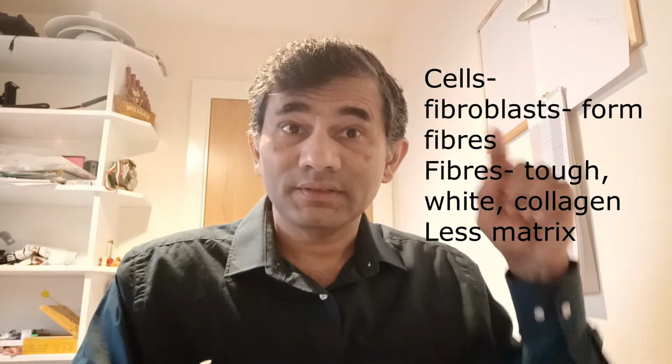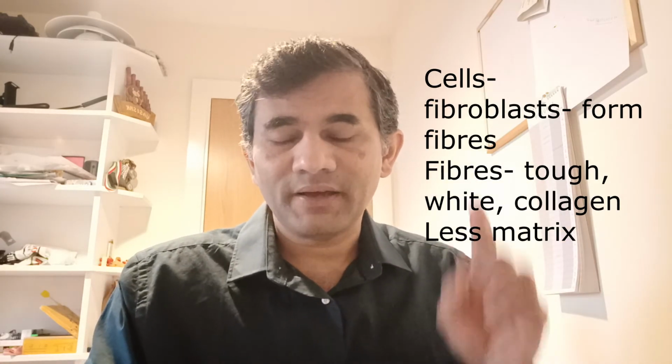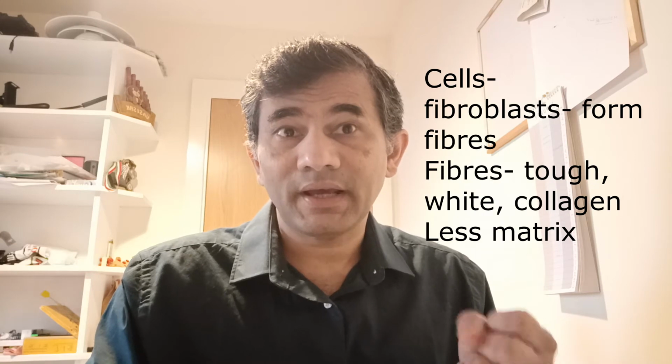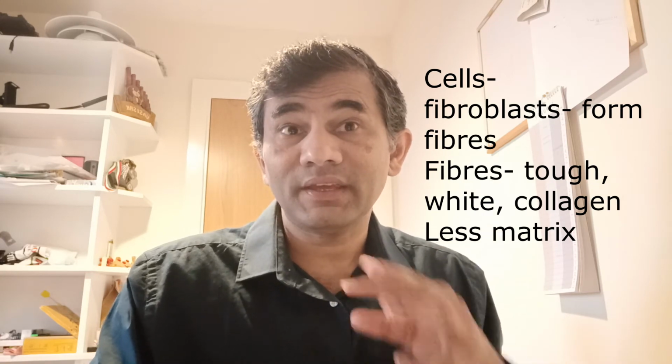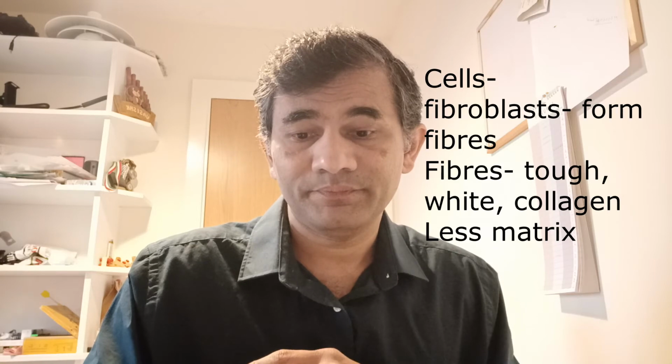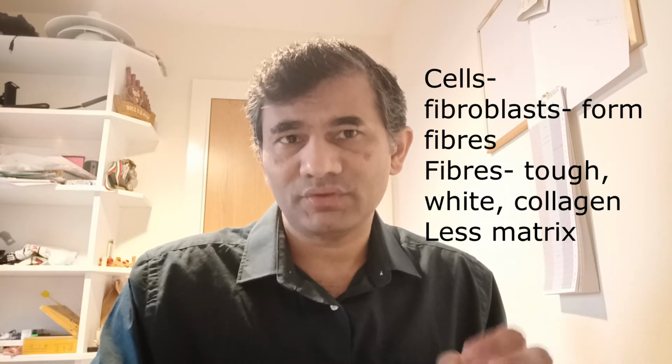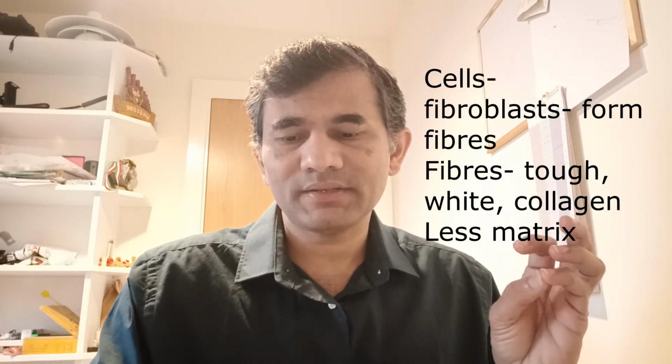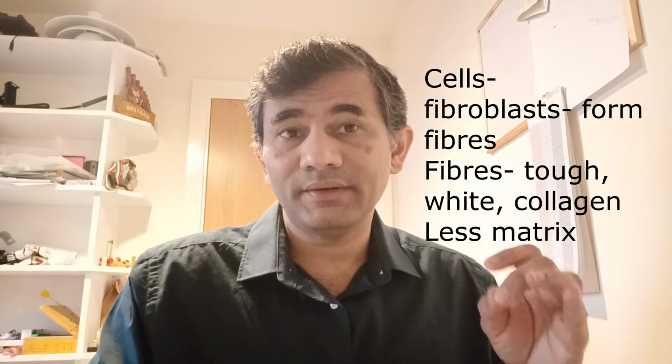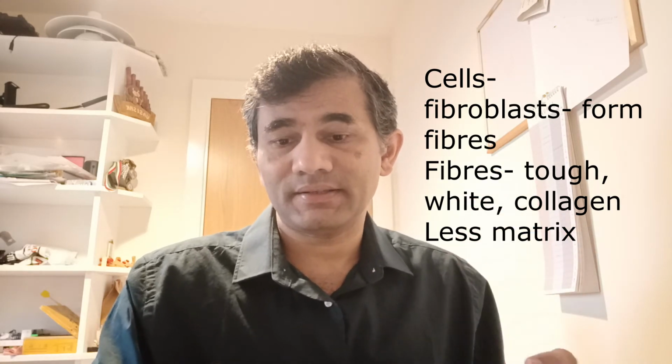Now let's go to dense connective tissue. So dense connective tissue again has three parts: cells, fibers, and matrix. Dense connective tissue has fibroblast cells which generate fibers. Fibers are tough, white, and fibrous, and they are mainly collagen, and the matrix is less in amount. So again, cells are fibroblasts, fibers are collagen, they are tough, white, and matrix is less. So that's about dense connective tissue.